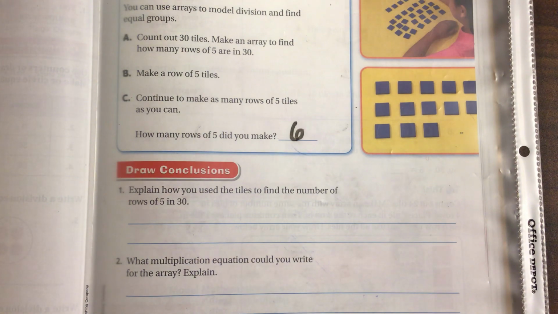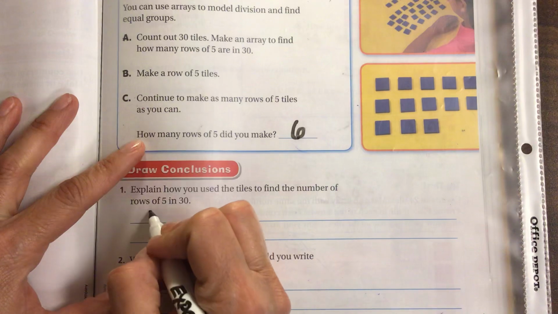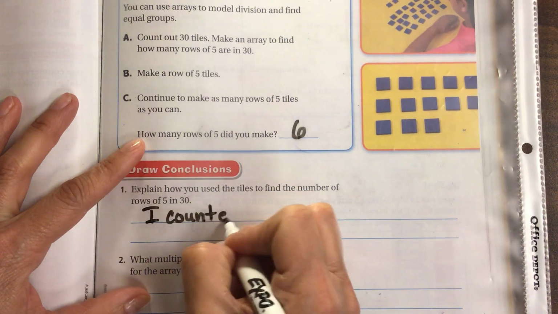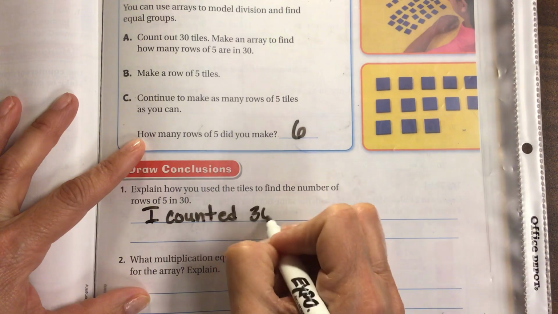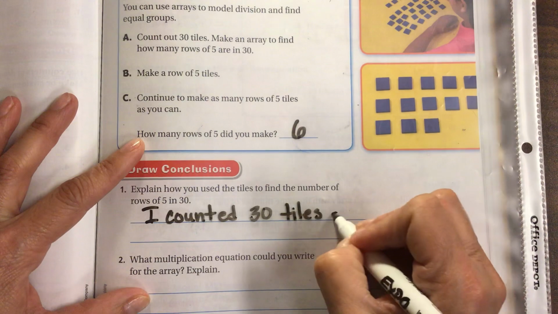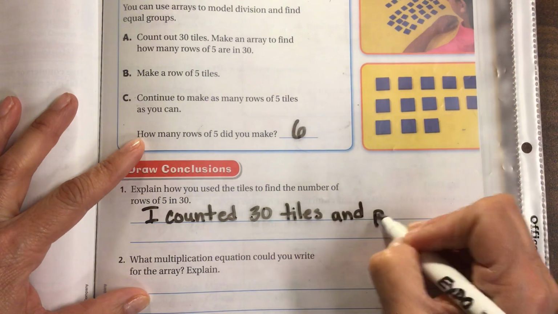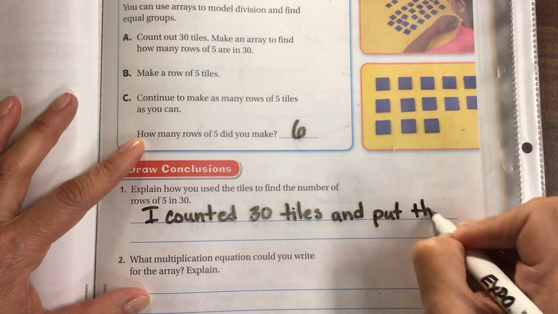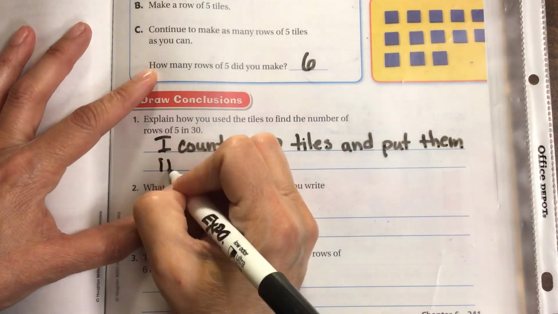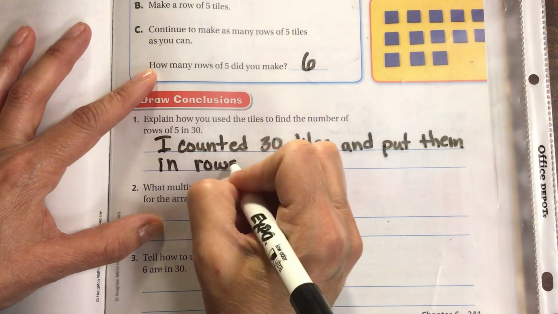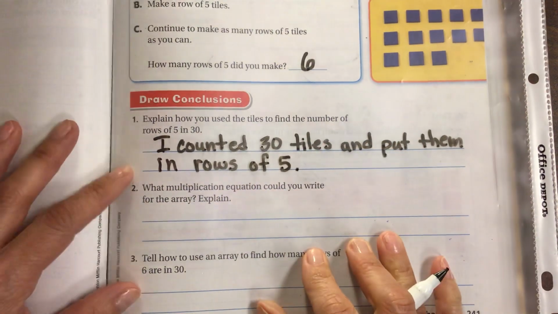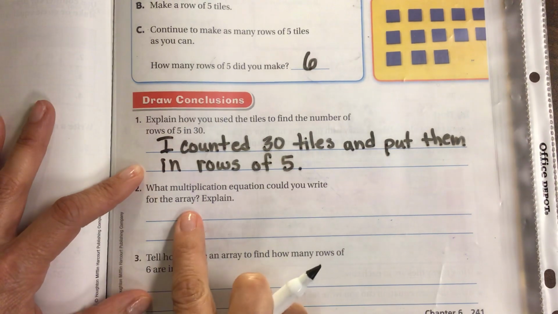What I would say is I counted 30 tiles and put them in rows of 5.